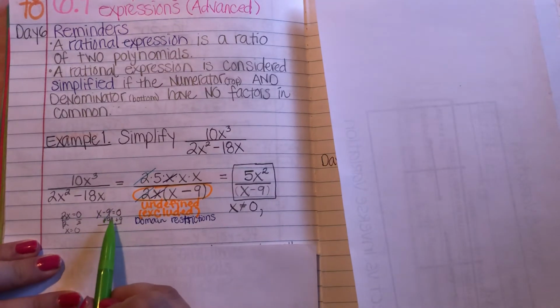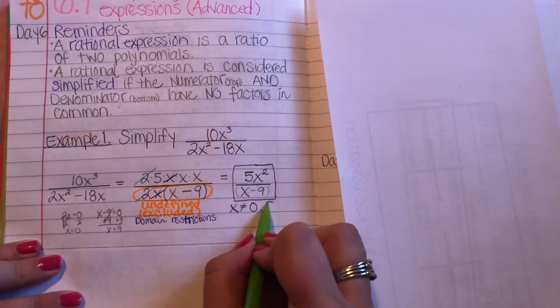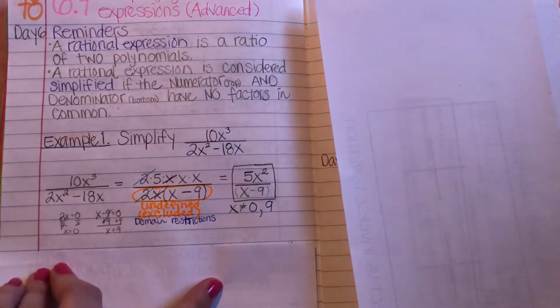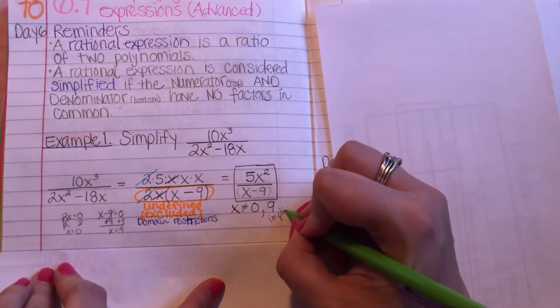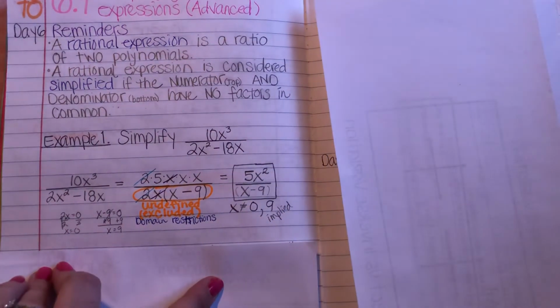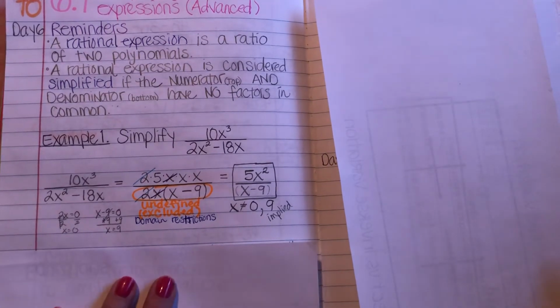x minus 9 equals 0, so I added 9 to both sides. My other one, my implied one, is 9. And I'm just going to write the word implied right here, because sometimes that's the one that you don't have to put, okay? So what's the main takeaway from this example?